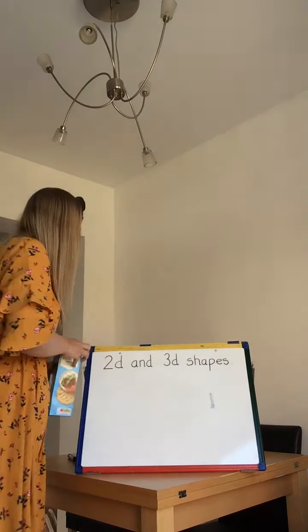So this is made of how many rectangles? 1, 2, 3, 4 rectangles and 1, 2 squares. Okay, well done.